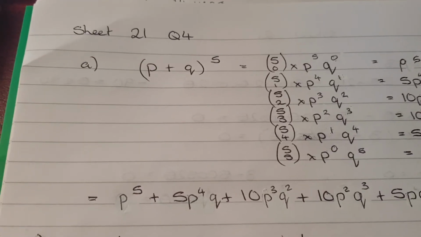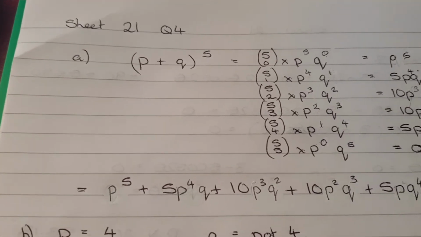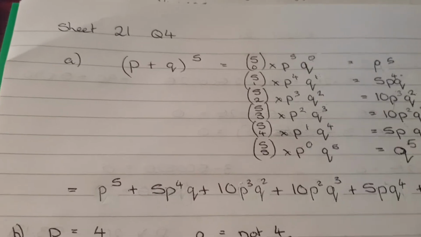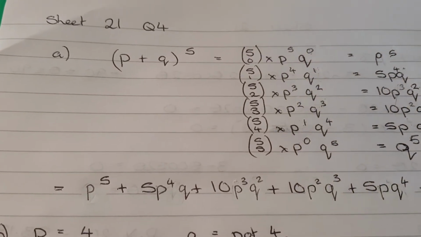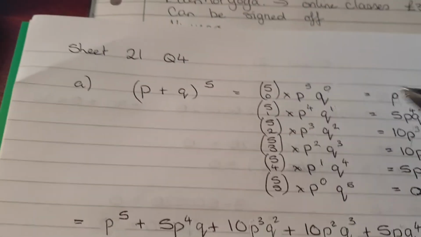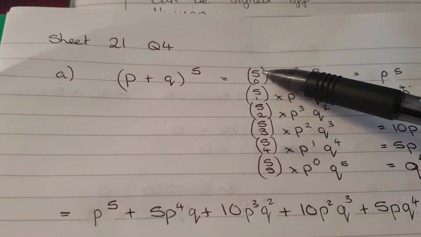Homework sheet 21 for year 12, question 4, a walkthrough. So the first thing that they ask you to do is expand (p + q)^5. So a normal binomial expansion. I always start by listing these here.